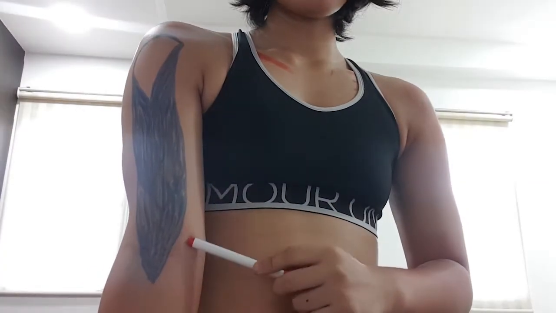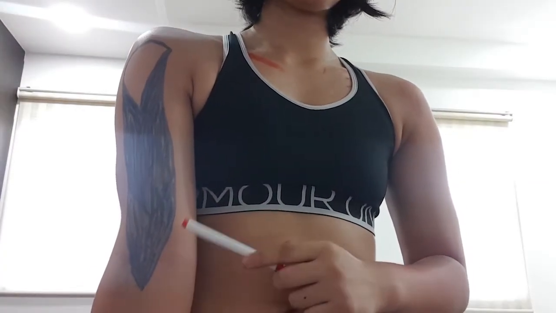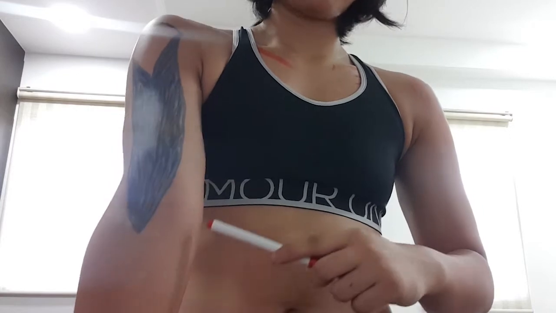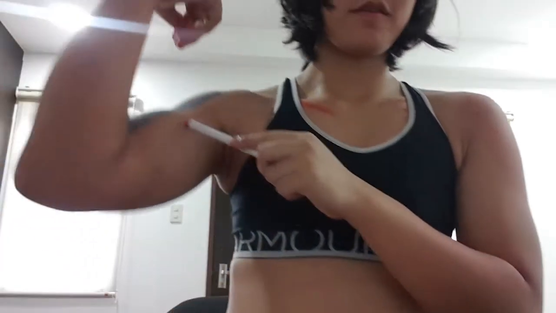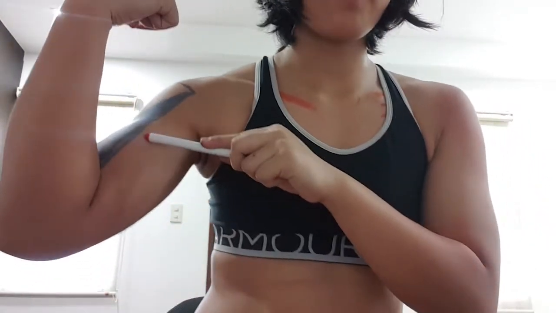The action of the biceps brachii is it supinates the forearm, and when in supine, flexes the forearm.